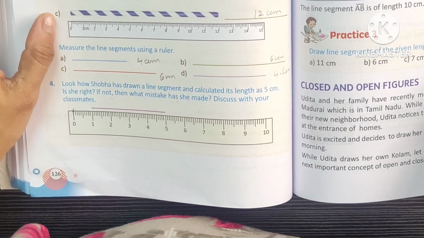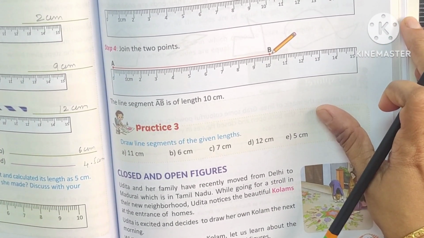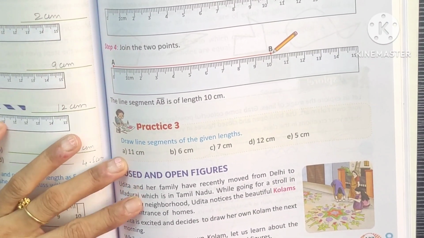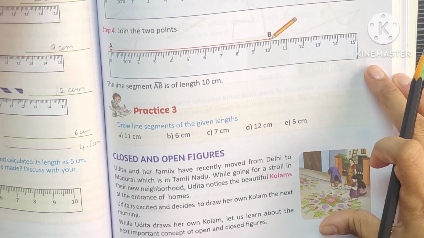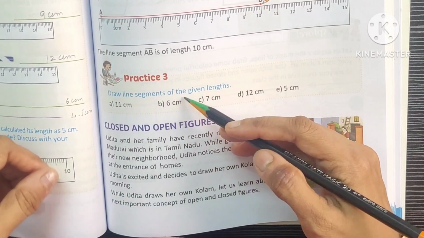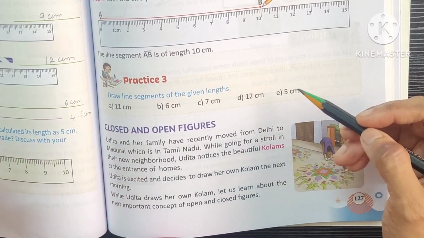Next, drawing a line segment. So now, how to draw a line segment? Draw a line segment of the following given lengths, 11 centimeter.